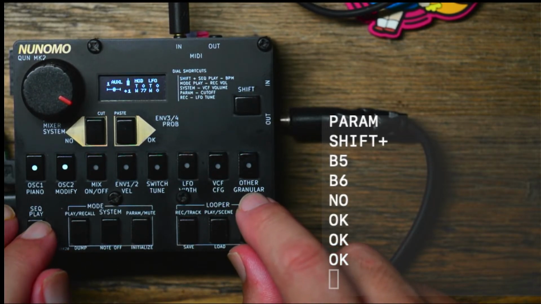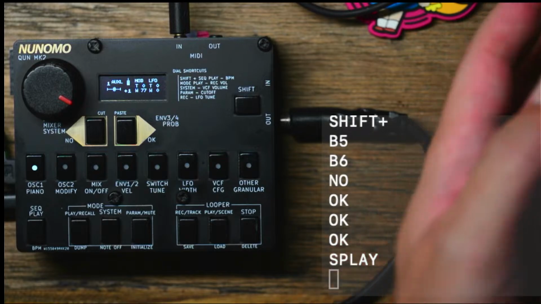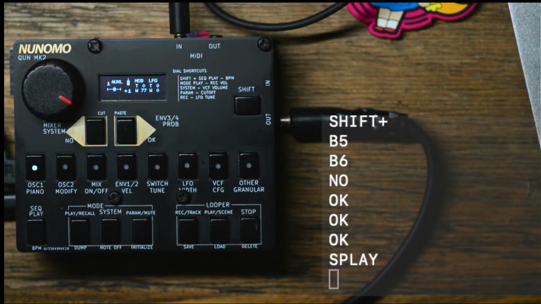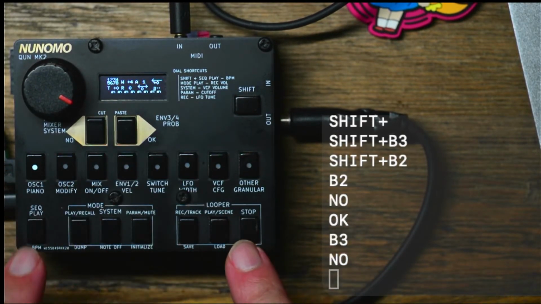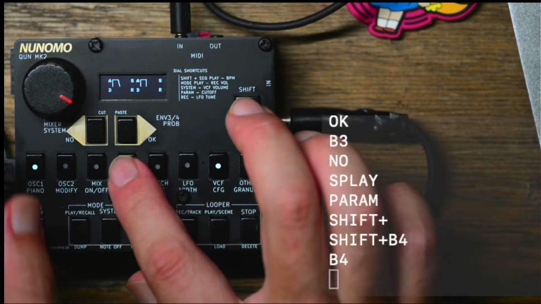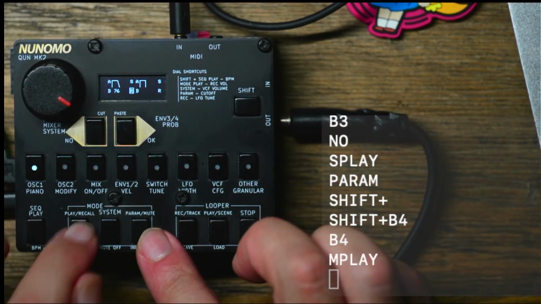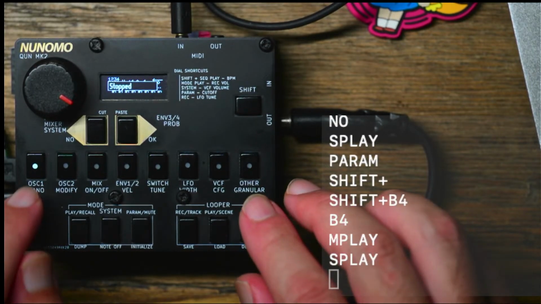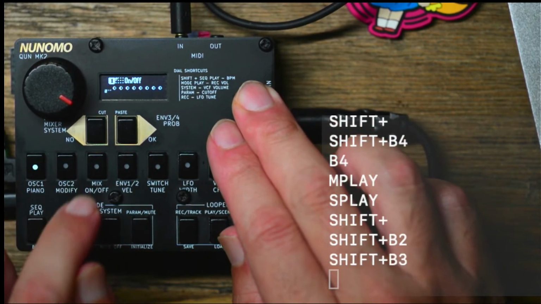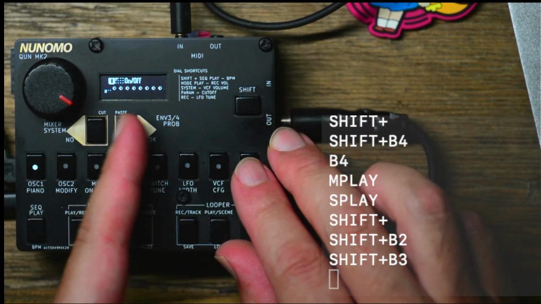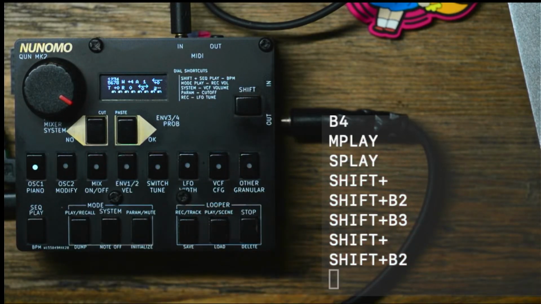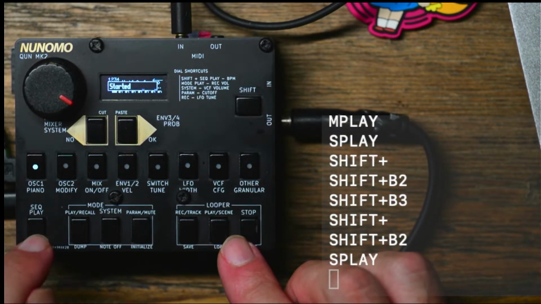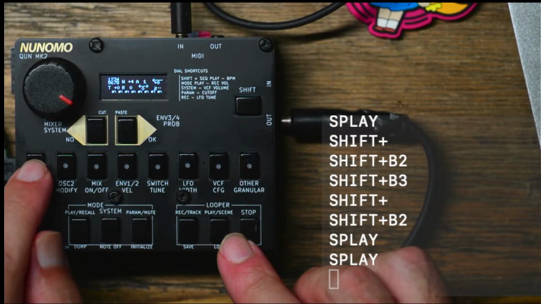I think 77 is a good value. And now it's kind of ready to shuffle the pattern. So let's see. Right now it's playing a sample, but I set the arpeggiator on, so every single note is playing a different note.